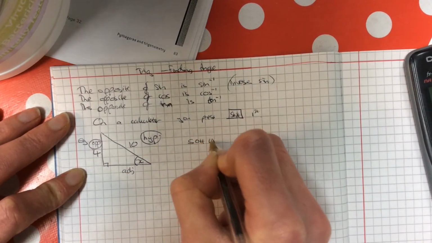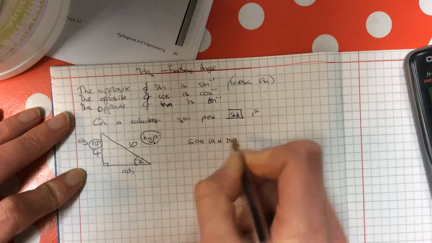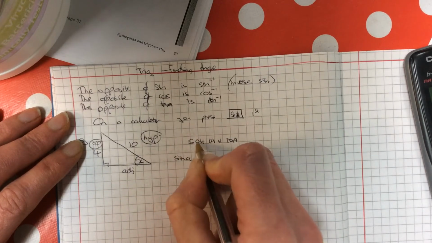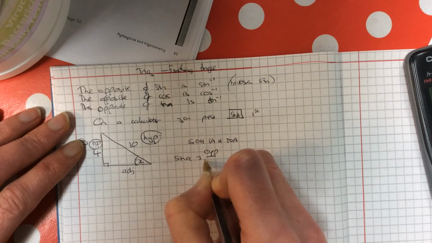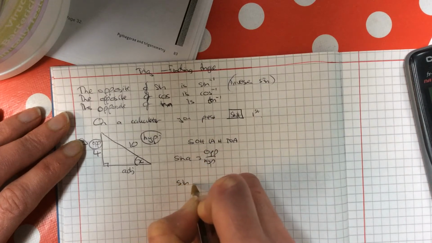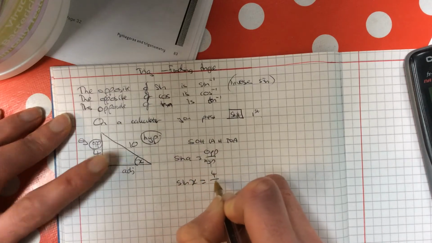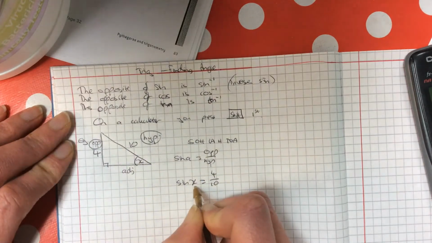Circle what you know. Now I want the angle, so I don't need to circle that, just the sides. I just write out your SOHCAHTOA, O and H are for sine. So sine the angle, write it in order, opposite over hypotenuse. Put in your wee numbers. Sine your angle is called x, opposite is 4, hypotenuse is 10. Now I want to get x.